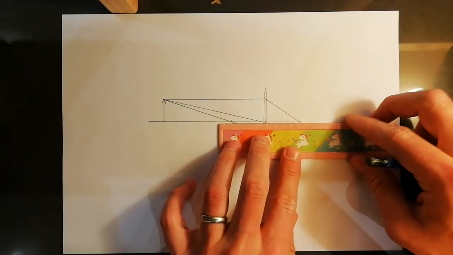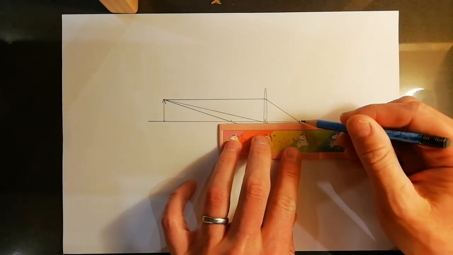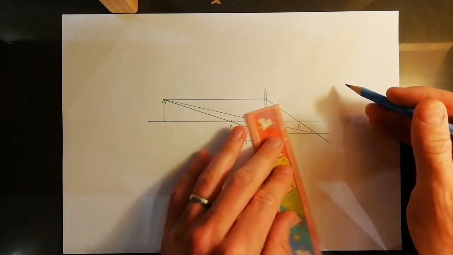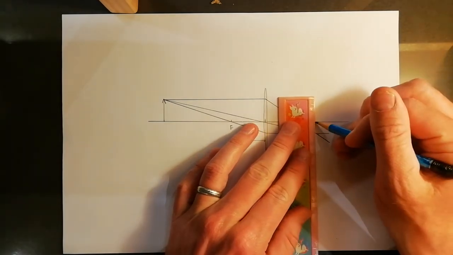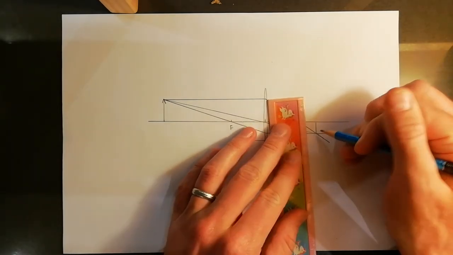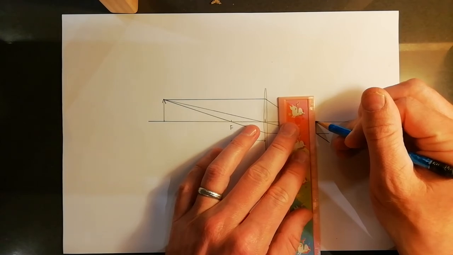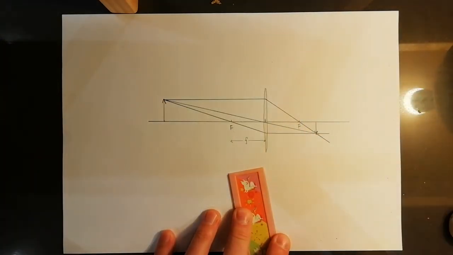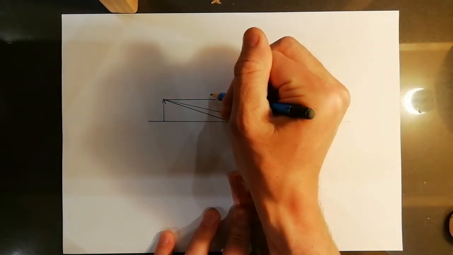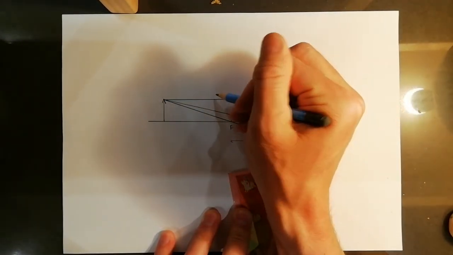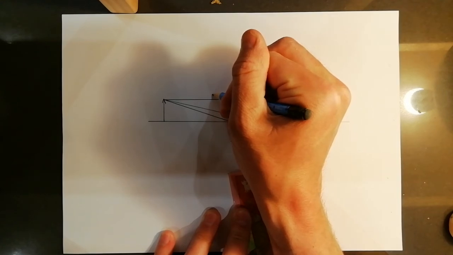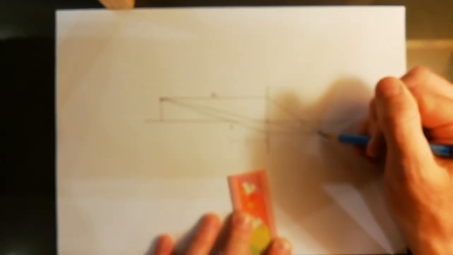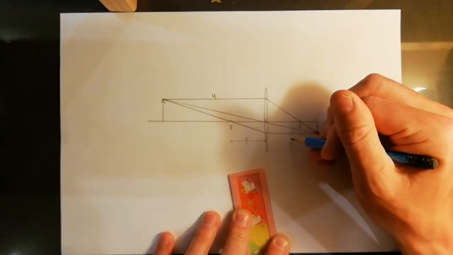If I had actually extended the principal axis a little bit further, which perhaps I should have done, I can then see that I form the image at this point here where those 3 lines converge, and that is where the image forms. So this distance from the object to the lens is u. This distance from the lens to the image is v.